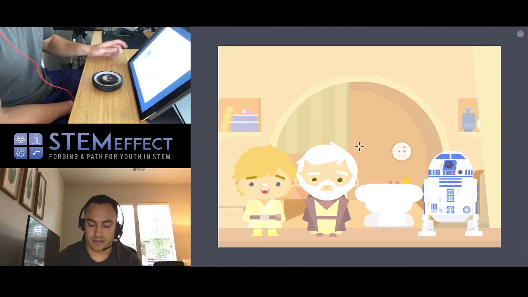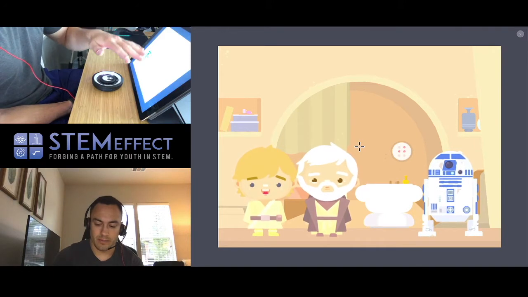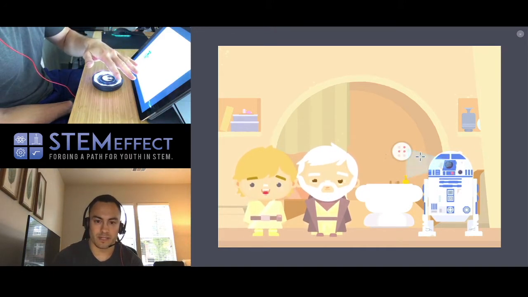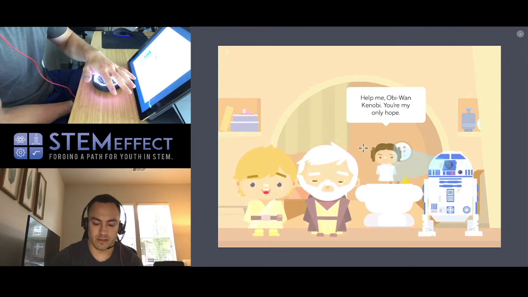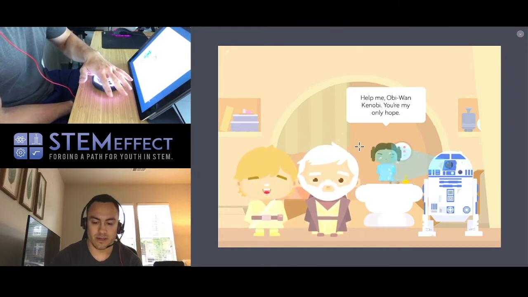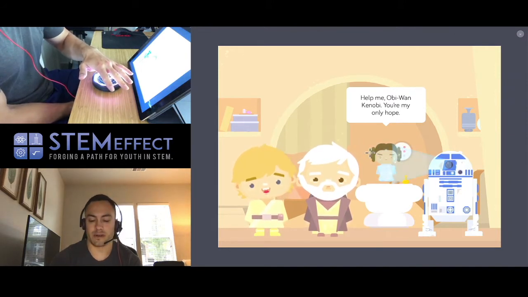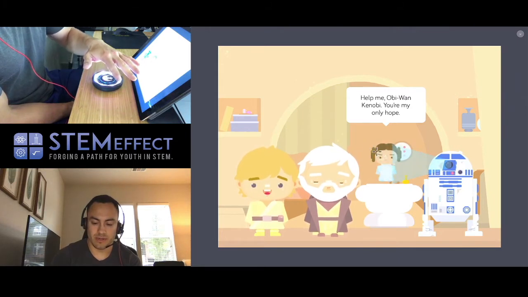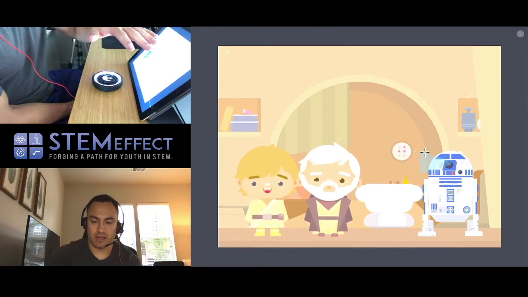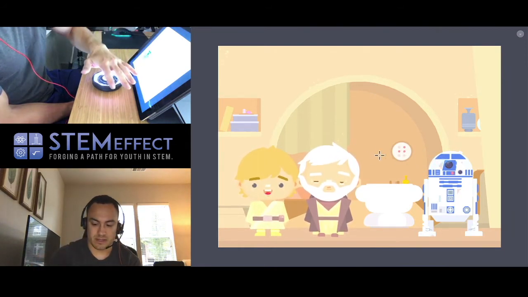Let's go full screen. Right now we have R2-D2, and he's going to display a hologram when we hover our hand over the force kit, if you're looking at the top left of the screen. The closer I get, the more the hologram is displayed. It says, "Help me, Obi-Wan Kenobi. You're my only hope." It's a very popular scene for all you Star Wars fans out there. As we bring our hand up, as you can see, the hologram kind of disappears. That's kind of cool.